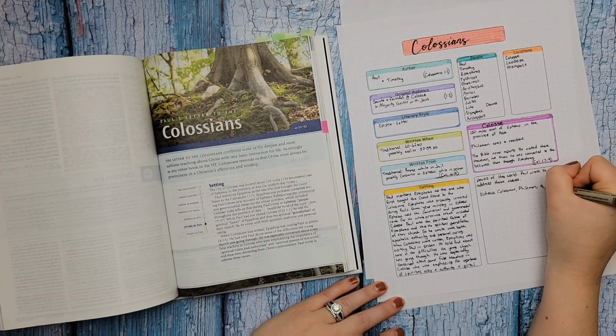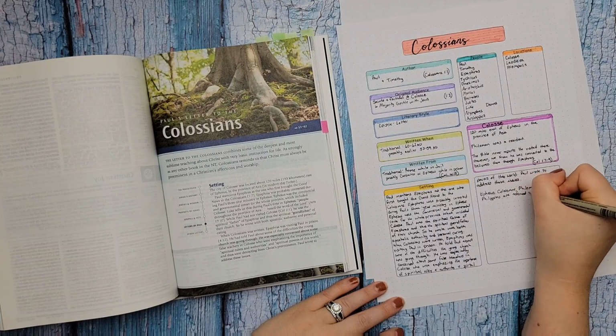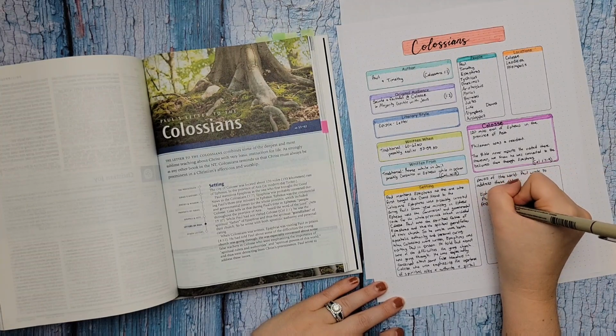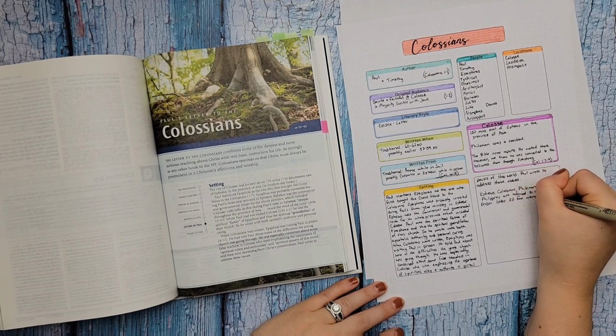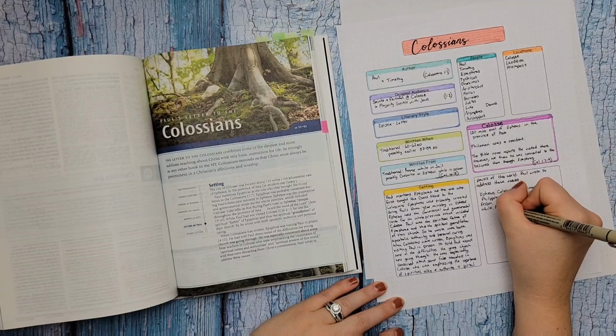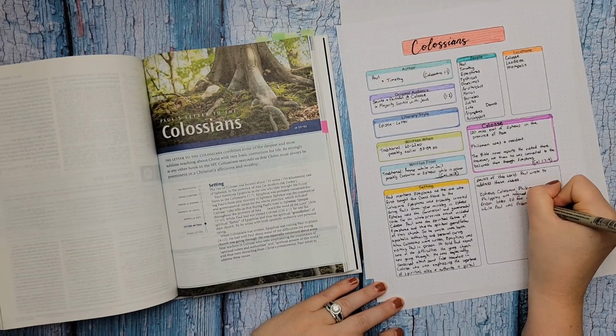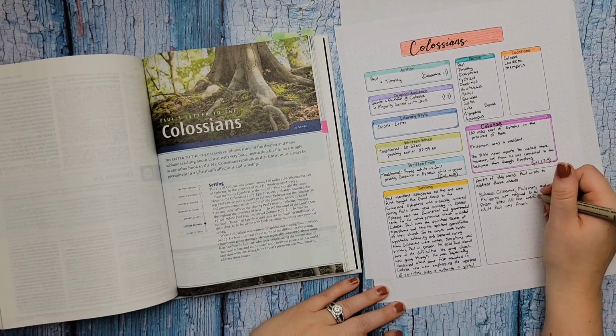Okay, so when Colossians was written, Epaphras was visiting Paul in prison, and he told Paul about some of the difficulties the young church was going through. So he was especially concerned about some false teachers in Colossae who were emphasizing the importance of spiritual rules and authority and spiritual powers of this world. So Paul wrote to address these issues.